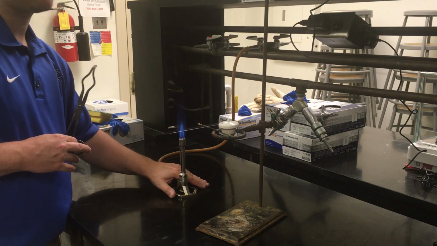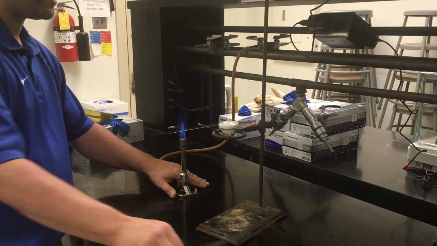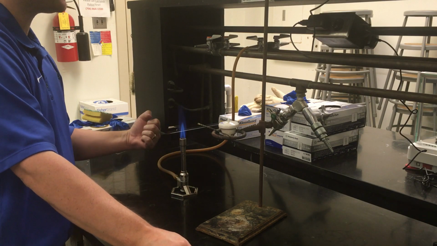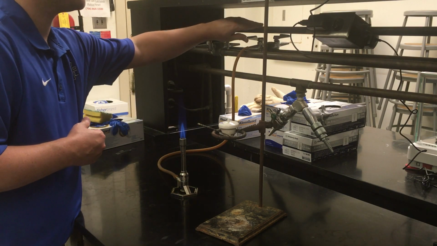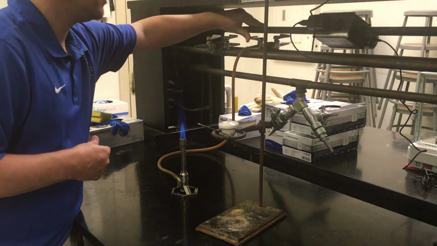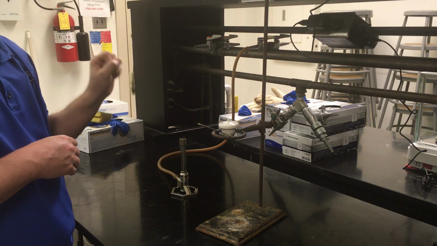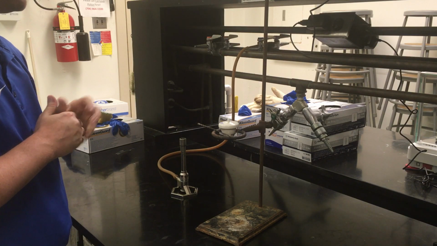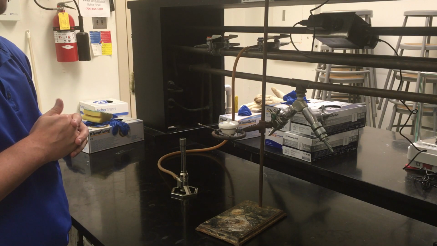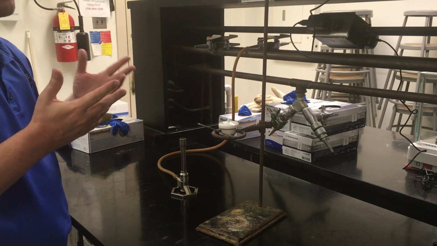When you're done with the Bunsen burners, or if you are not standing right next to it, not actively using it, please shut them off. When you do that, make sure to do it at the gas valve itself. So just turn the gas valve back perpendicular. That'll shut off the gas flow and shut off the Bunsen burner. Don't leave them unattended with the open flame. It's a safety hazard.